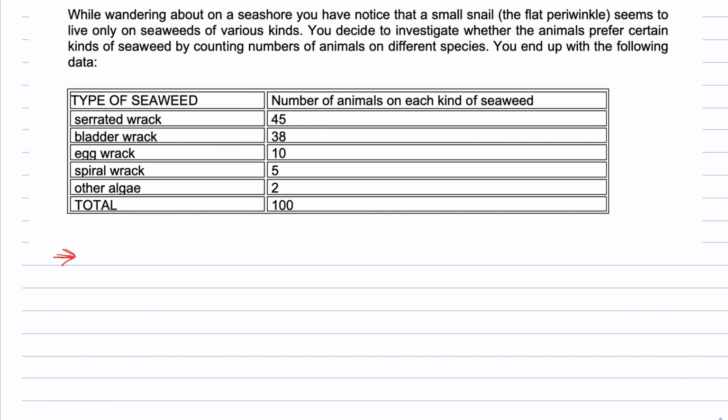So what we have is data that is frequency. It's mainly numbers of organisms that we're looking at. The other clue is that we're looking at categories. In this first column, we don't have numbers, we have categories.